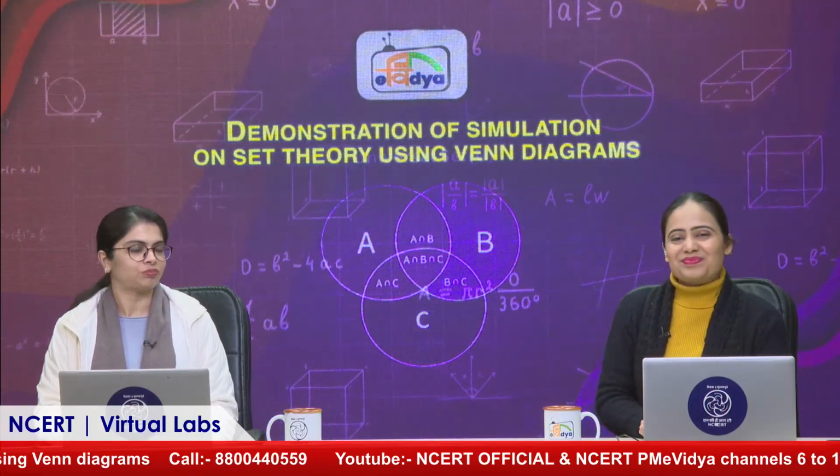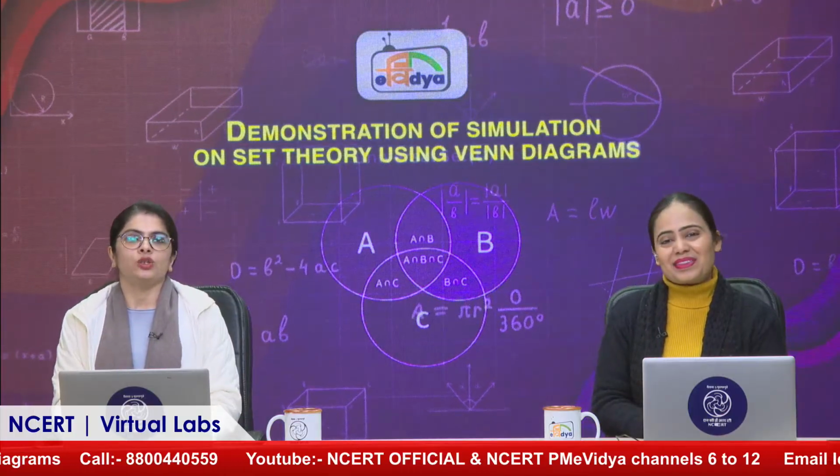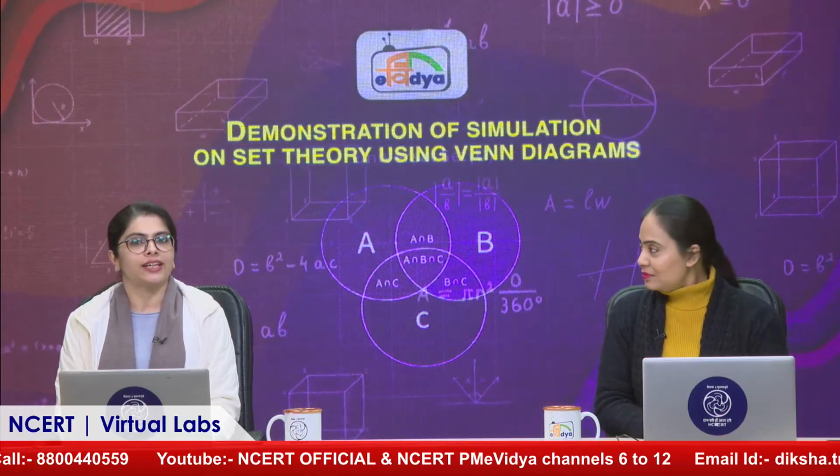Yes. So first we got to know what is set theory. So before set theory, there is the word set. So what is a set? A set is basically a well-defined collection of distinct objects. So what is this well-defined? Suppose I ask one question, what is the set of natural numbers which are less than 10? So you start with 1, 2, 3, 4 like that.